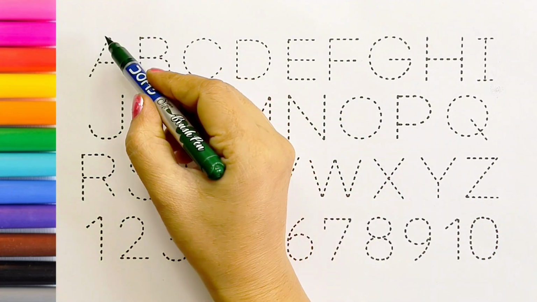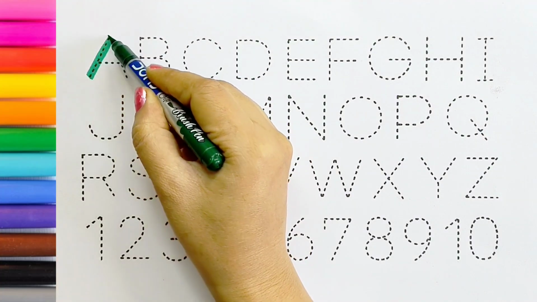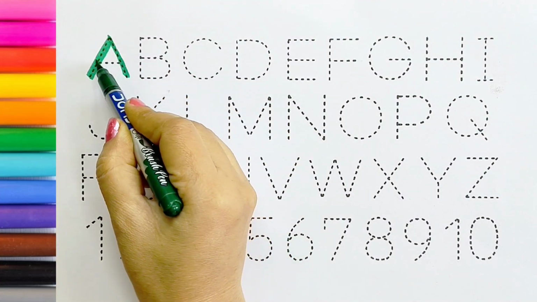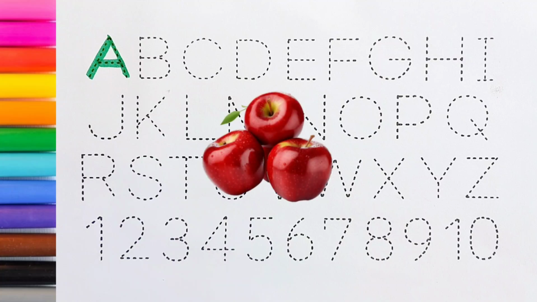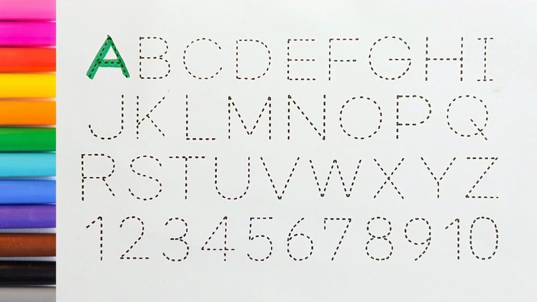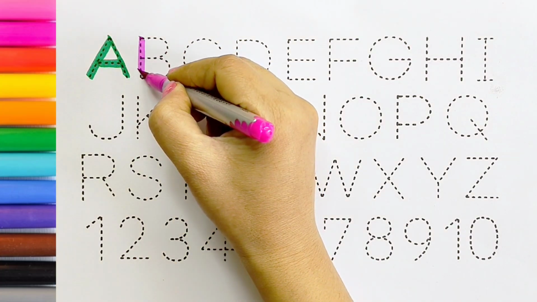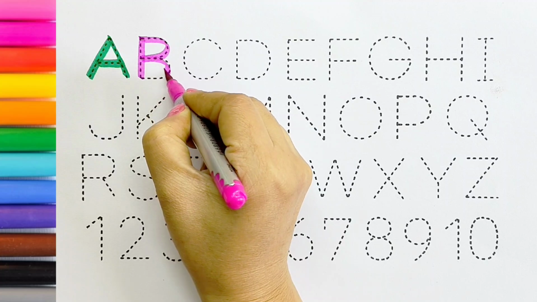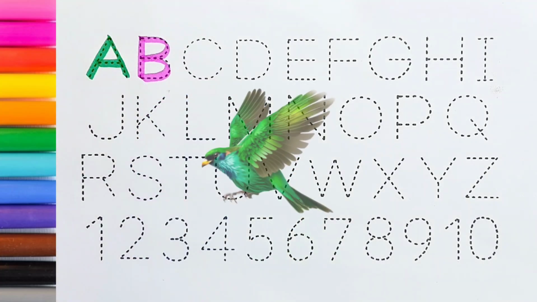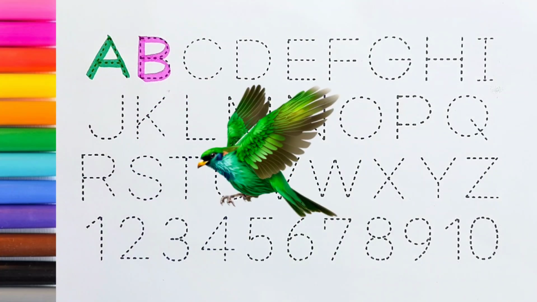Dark green color A. A for apple. Pink color B. B for bird.